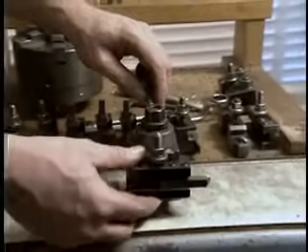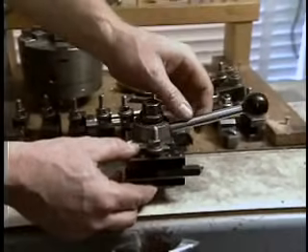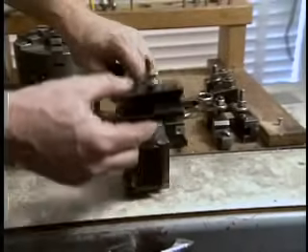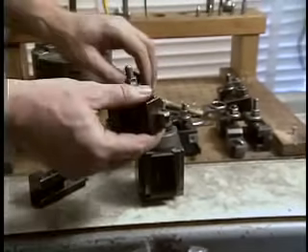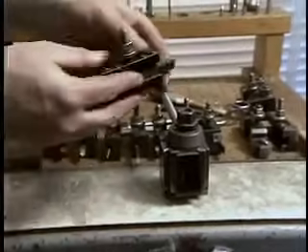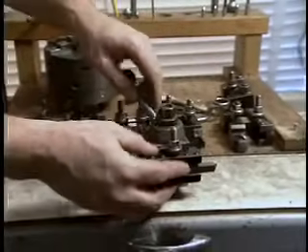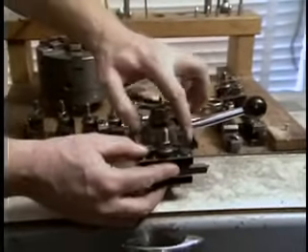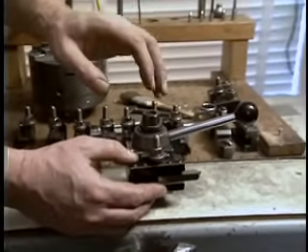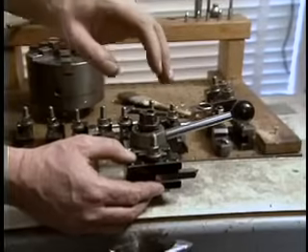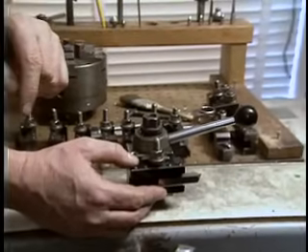This is very convenient because it allows you to do work with one tool, remove that tool, put on another tool, remove that, come back to the original tool, and this tool will consistently return to within 2 or 3 10,000ths of an inch of the position it was in the first time you used it.